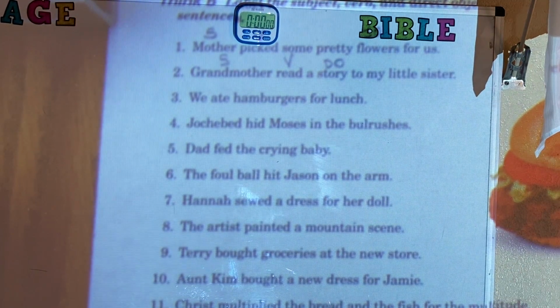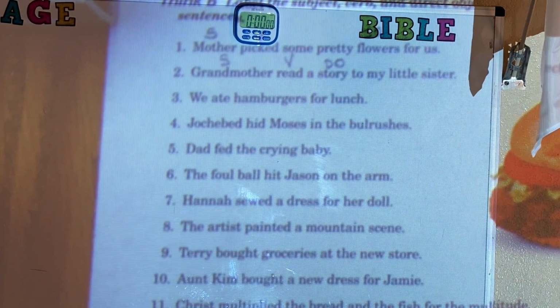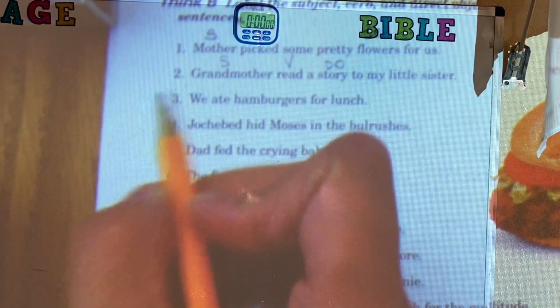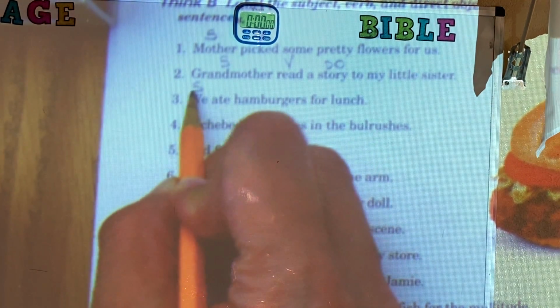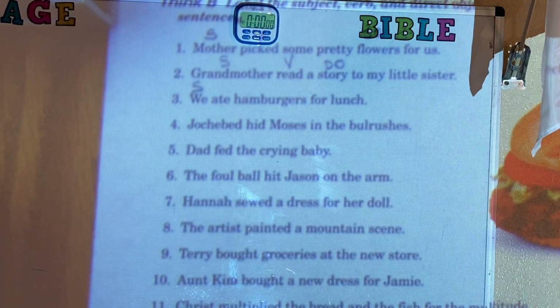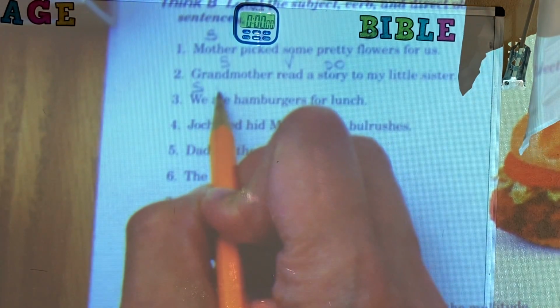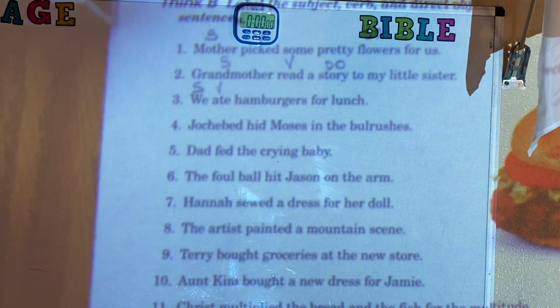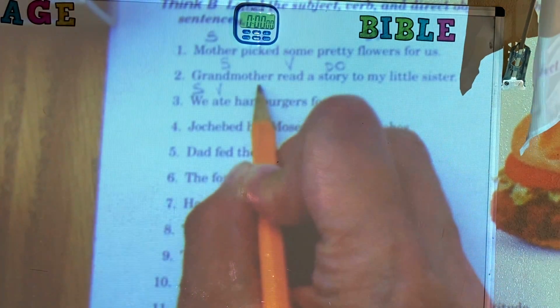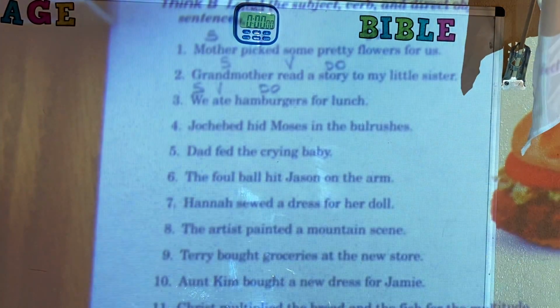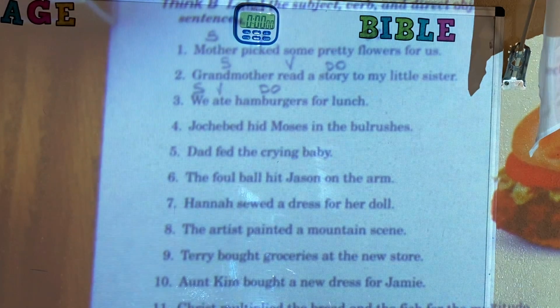Number 3. We ate hamburgers for lunch. Who are we talking about? We. We is the subject. What did we do? We ate. Ate is the verb. What did we eat? Hamburgers. That's the direct object. Number 4.